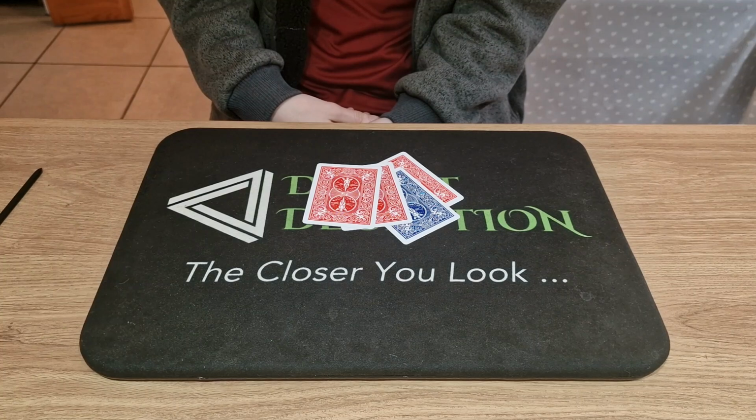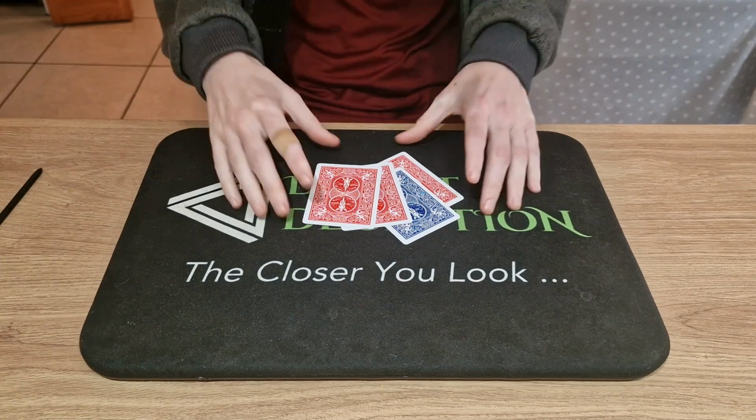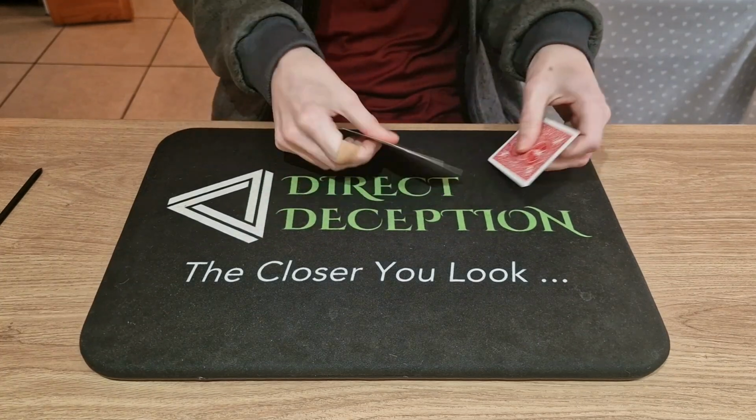and that is how you perform Alex Elmsley's 4-card trick.